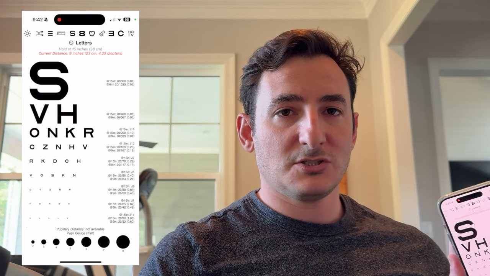So the first screen is this iChart screen, and it defaults to the letters view. All the modes of the iChart app have unique navigation bars. So first, let's just go over the navigation bar of this default screen.